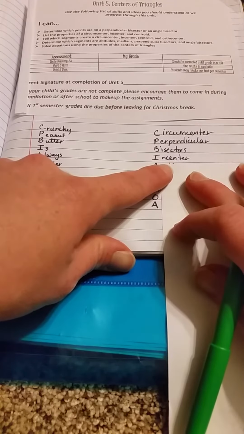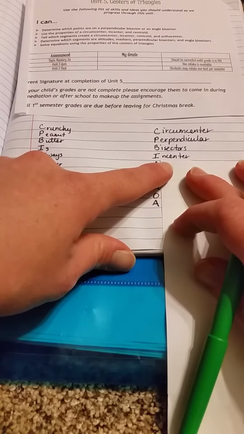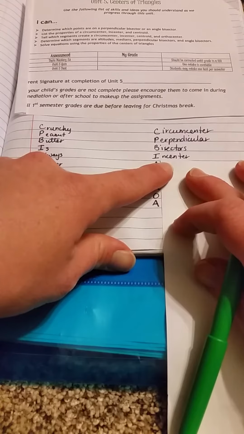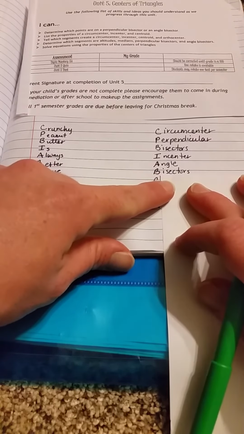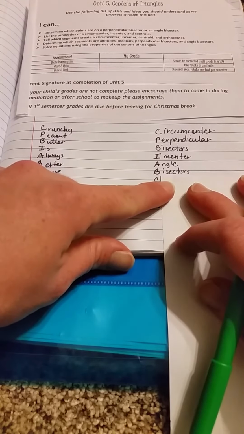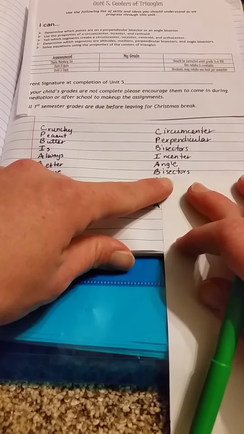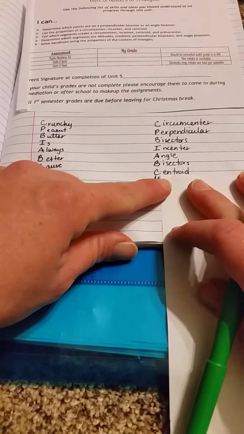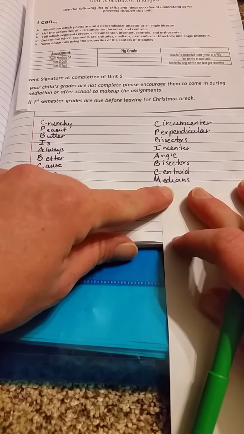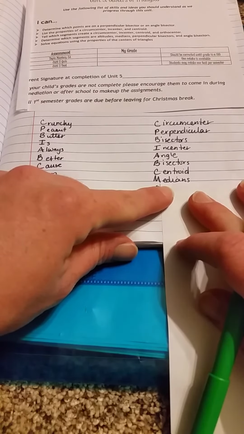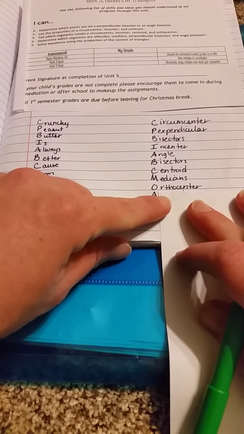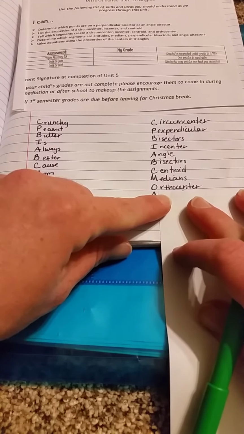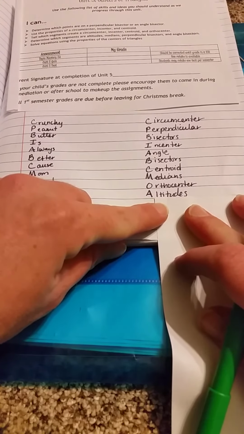The next letter is I for incenter. Incenter is formed by angle bisectors. The next letter is C for centroid. Centroid is formed by medians. And then O for orthocenter. And orthocenter is formed by altitudes.